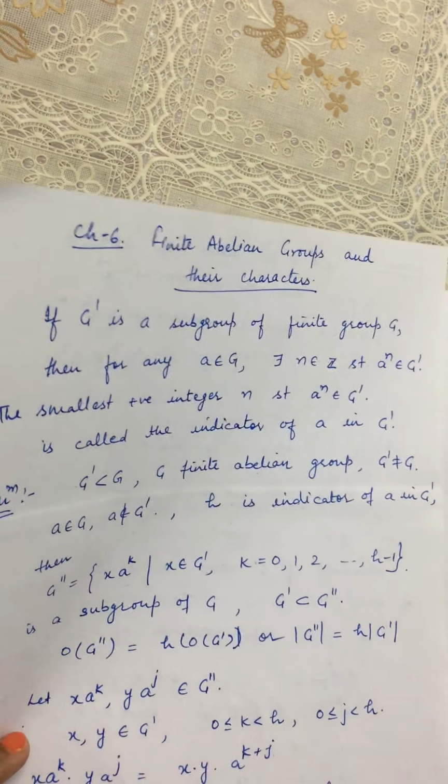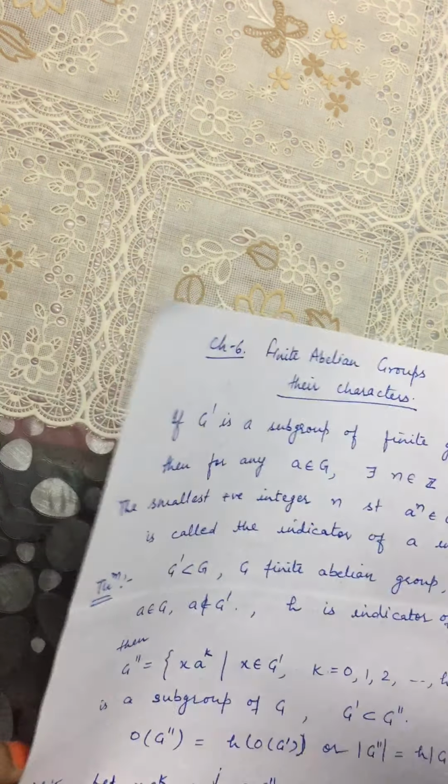Now we define characters of a finite abelian group.